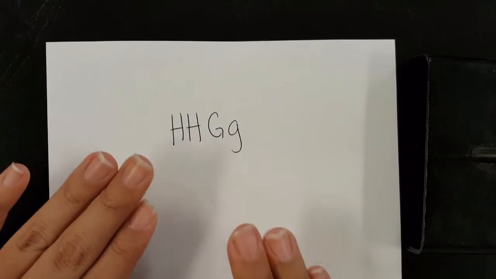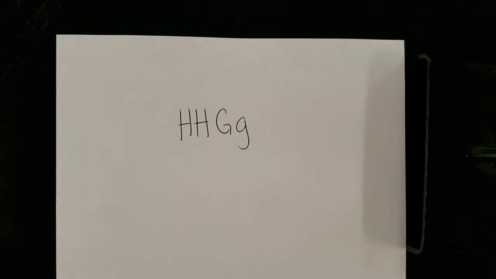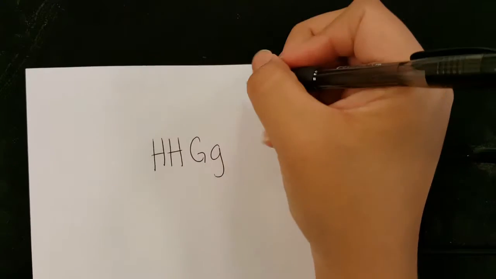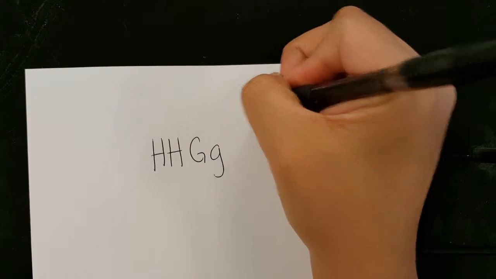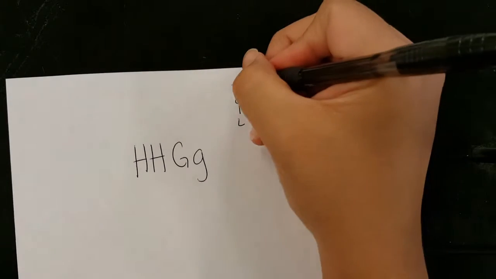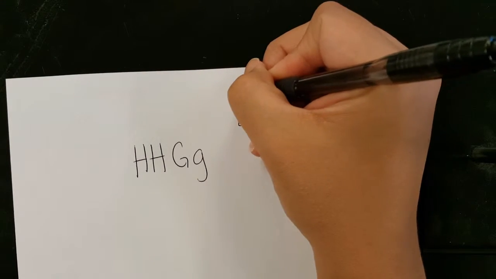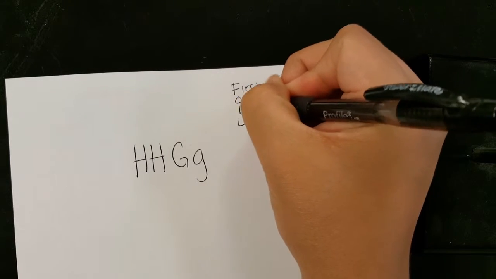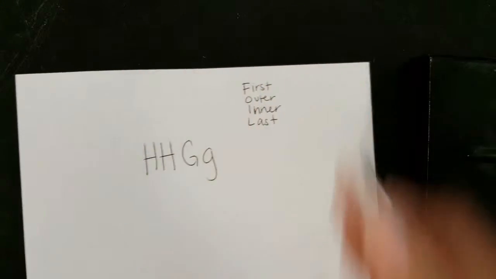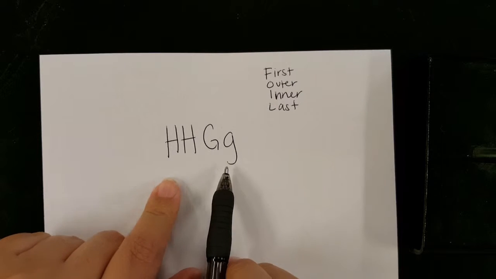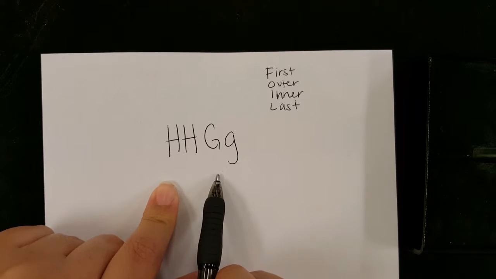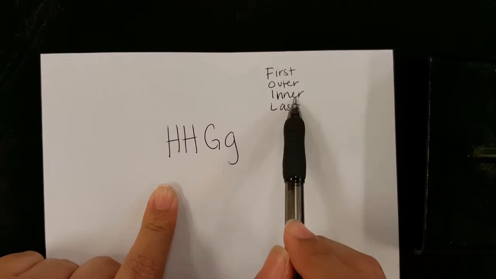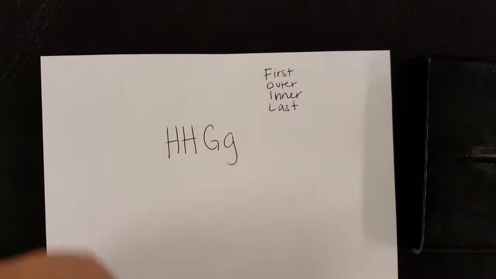That was their genotype. If you are familiar with something called the FOIL method from math, that stands for first, outer, inner, last. So now when you come to your genotype, you want to apply the FOIL method to this. How do you do that?